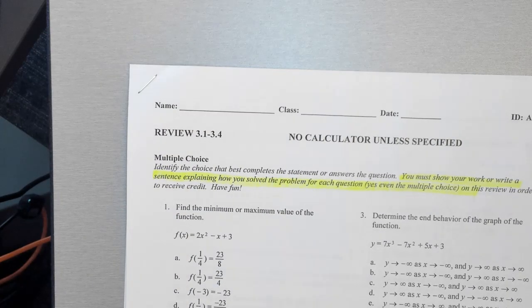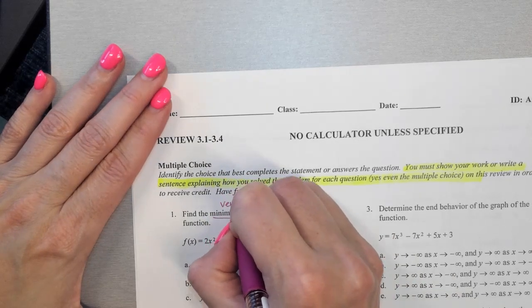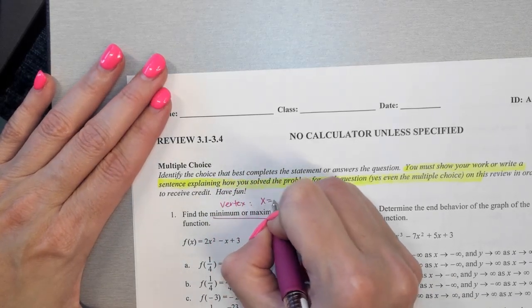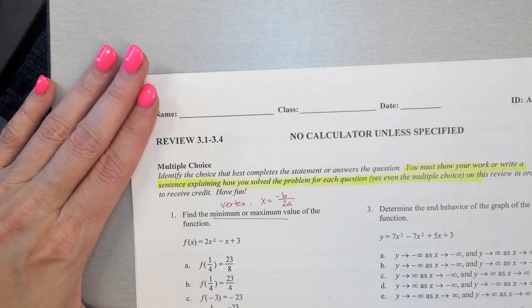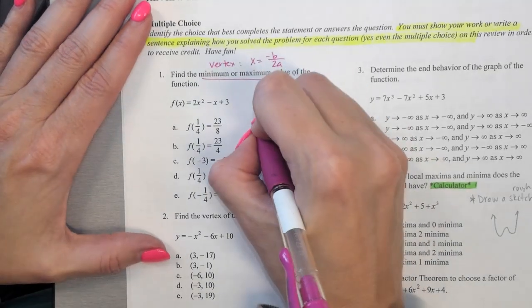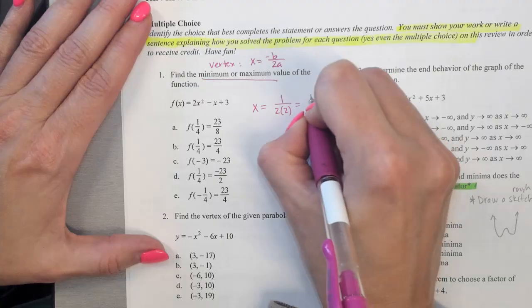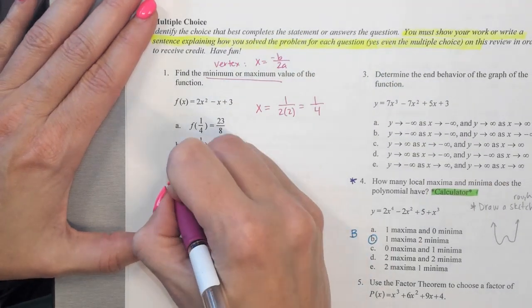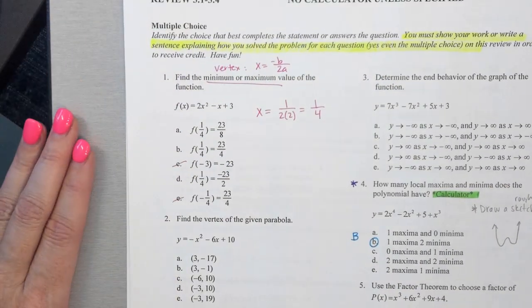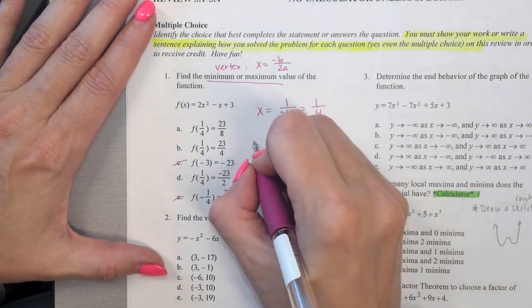So if you are trying to find the min or max of the function, just remember that the minimum or the maximum is a vertex. To find the x-coordinate of the vertex, you can always use the opposite of b over 2a. All right, so if you're doing this here, the opposite of -1 is 1 over 2 times 2, so it's 1/4. Okay, so that automatically gets rid of those 2. Then to find your y value, you're just going to plug it into the equation.